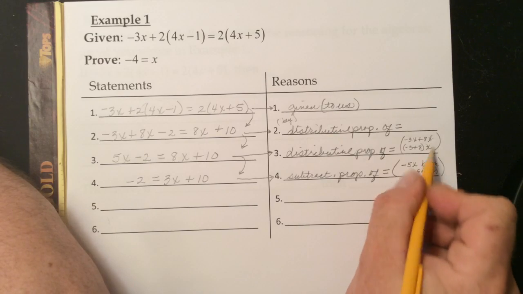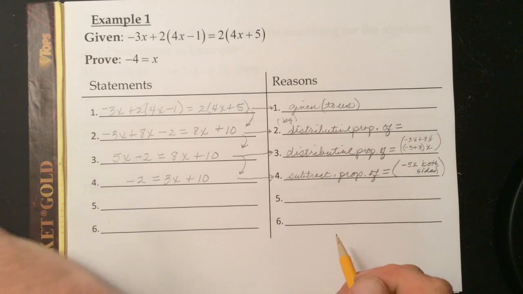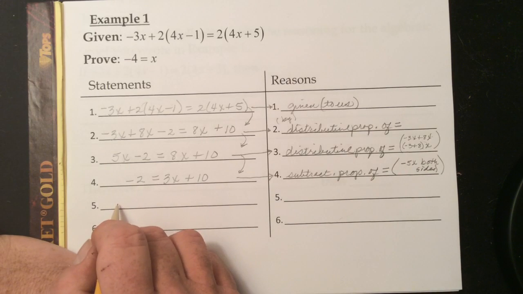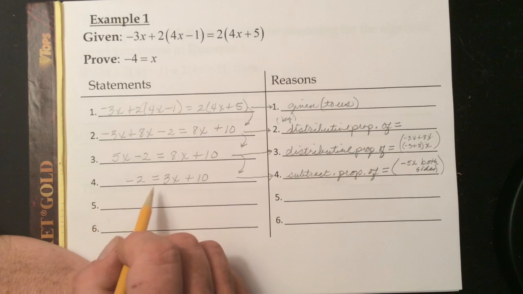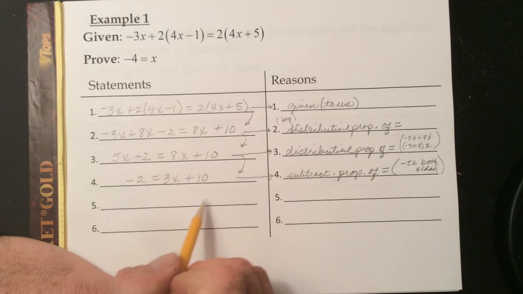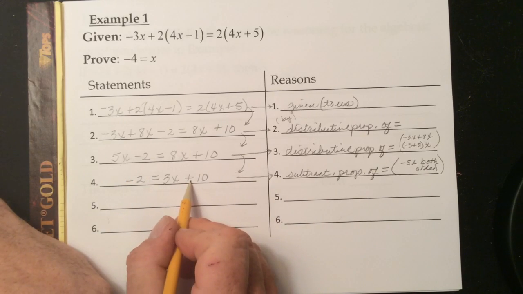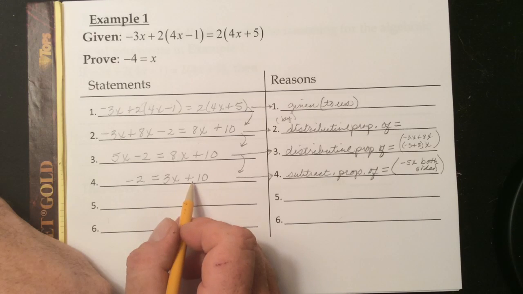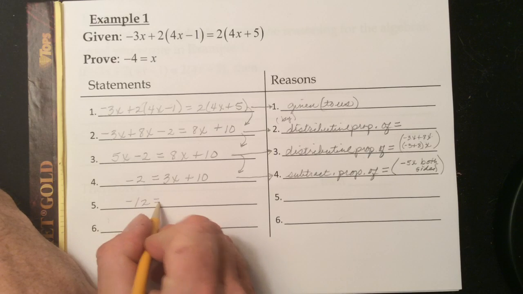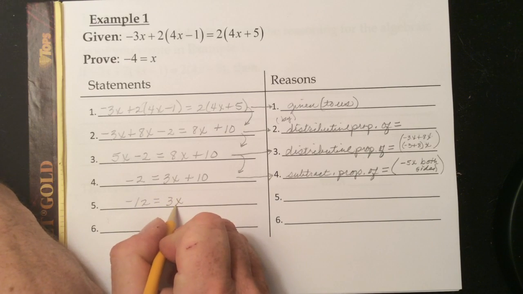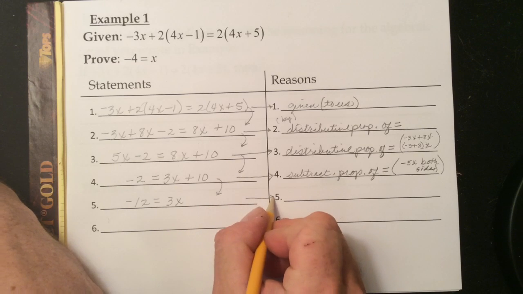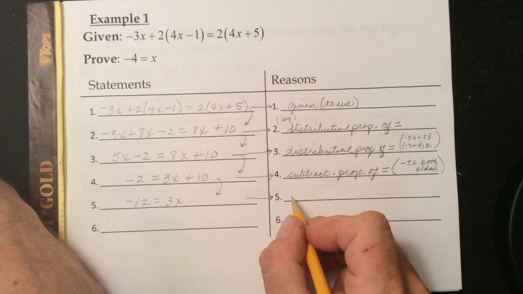Everything I'm putting in parentheses here doesn't need to be written in a formal proof. It's just for your notes, unless you want to. Step 5, we have from this step to this step, and now from this step to this step, we need to get rid of the 10, so we subtract 10 from both sides, and we get negative 12 equals 3x. So from this statement to this one, we used what property?